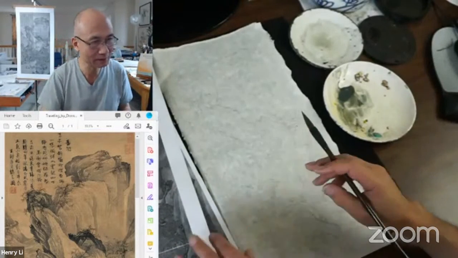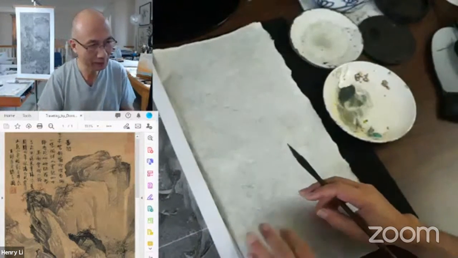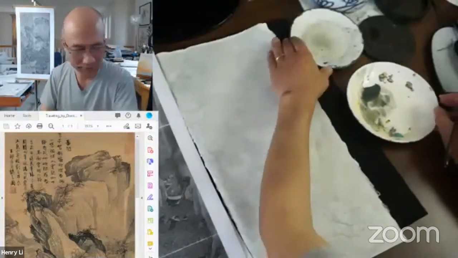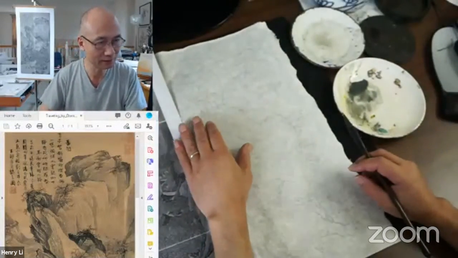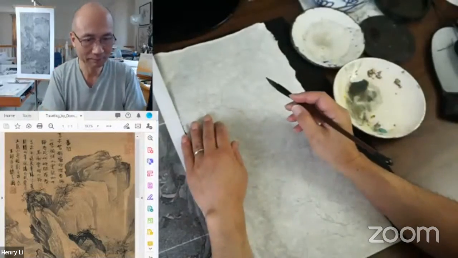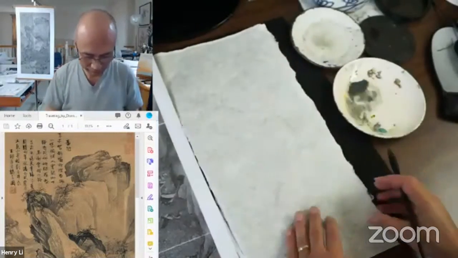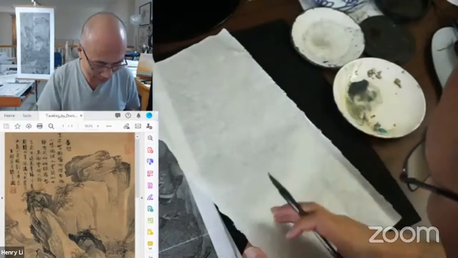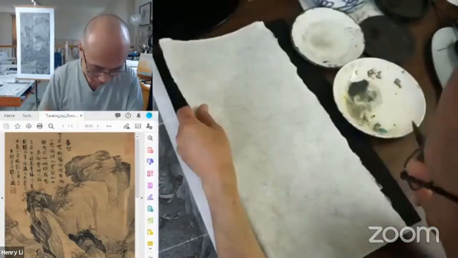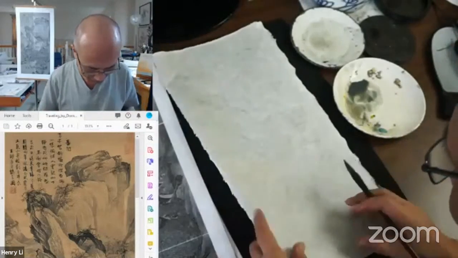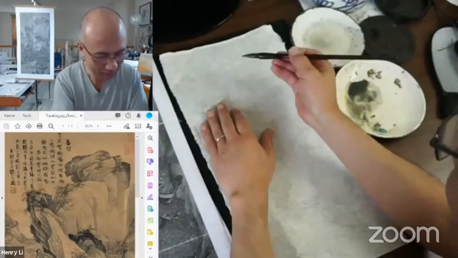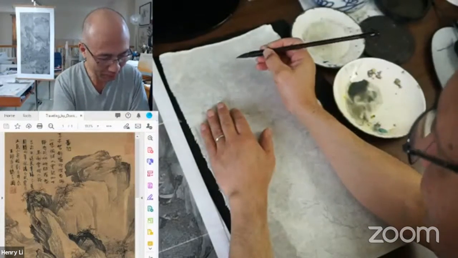So can you see my sample here? Or you can see it on the screen. I'm looking at my printout also, so you don't have to see this. You can just use the reference on the left corner. Okay. Oh, I just realized that I made a mistake already on the rough side. It should be the smooth side, but that's okay. We'll just go for it.